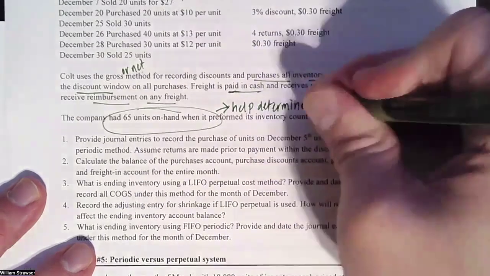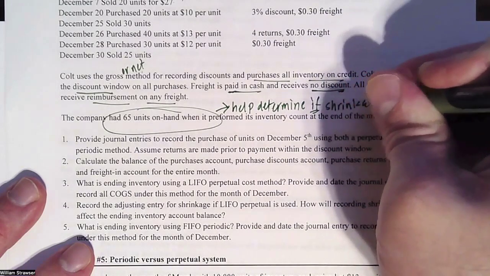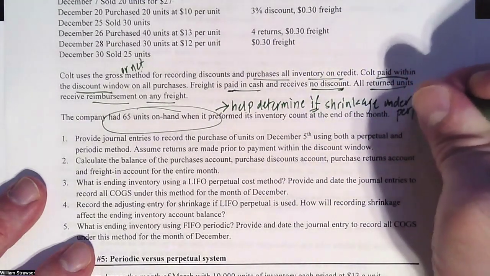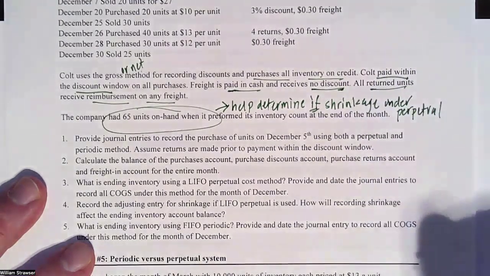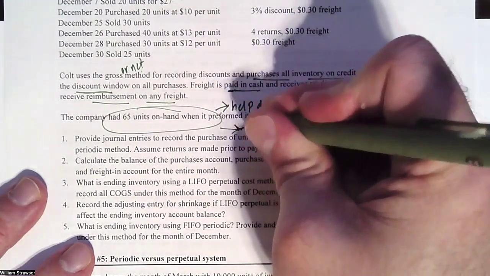This is going to help determine if there's shrinkage under a perpetual method. But remember, if we're doing a periodic method, this is simply my ending inventory.